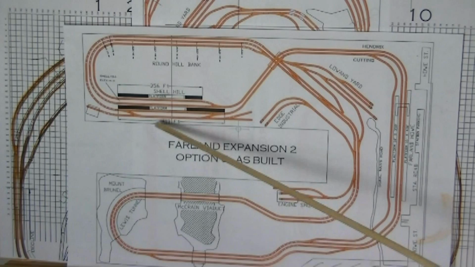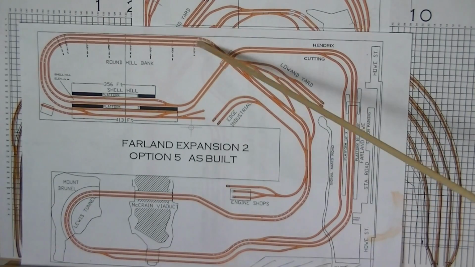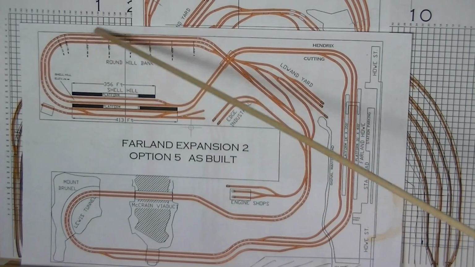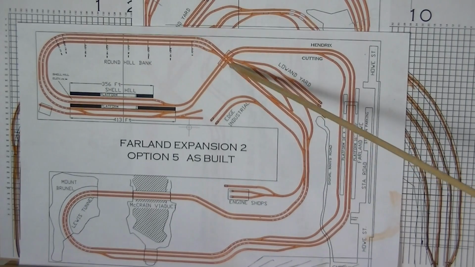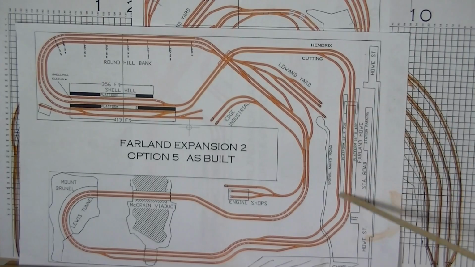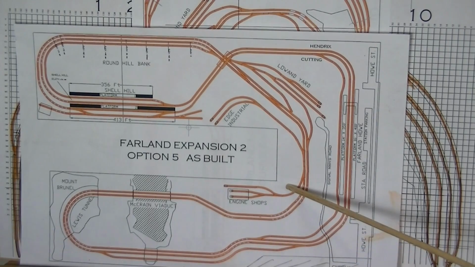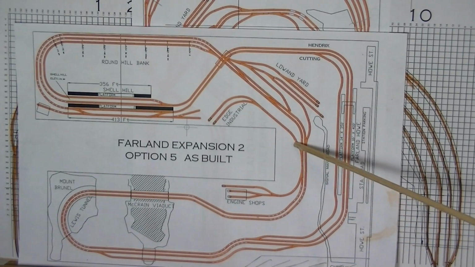Shell Hill Station is here. This is an incline, decline that comes around. It goes underneath. There's a bridge here, and the track goes around through Farland Howe Station and then out and around under the mountain and back around over through Lowen Yards and so on.